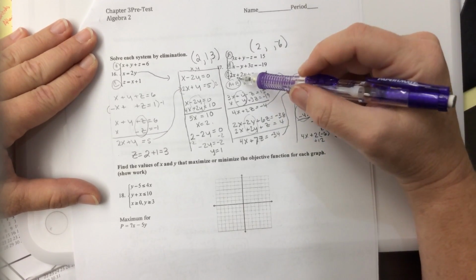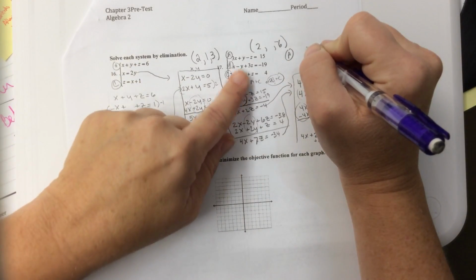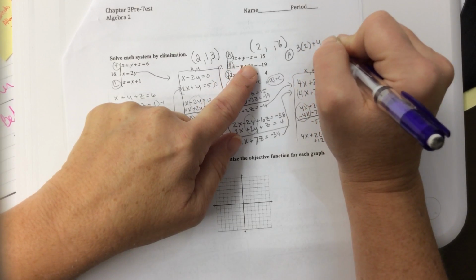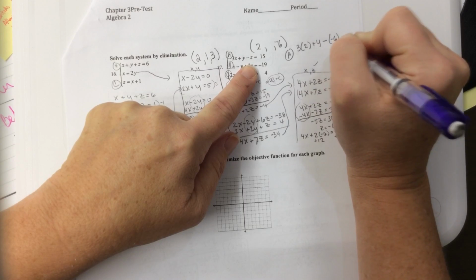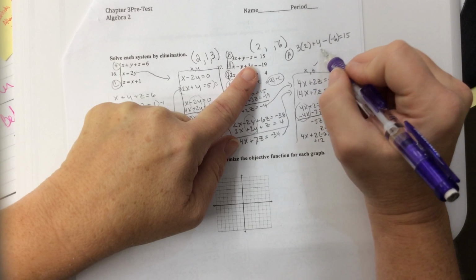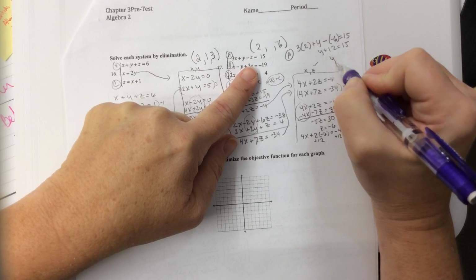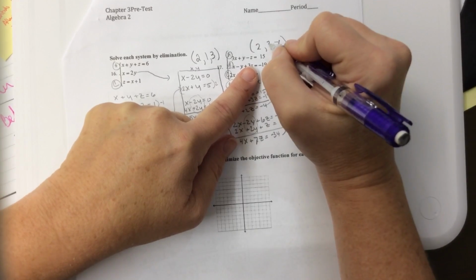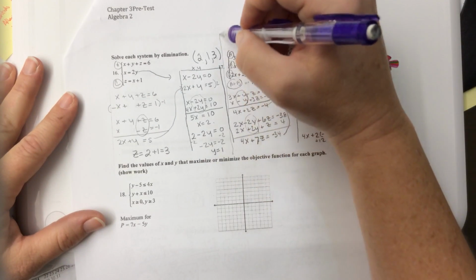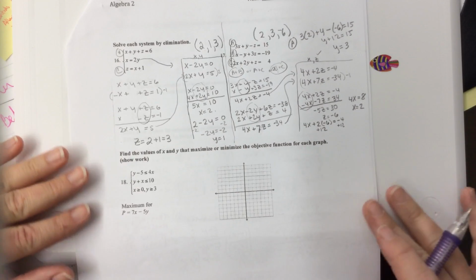So I can use A, B, or C to find y because they all have y. I'm going to go ahead and use A. So for A, we have 3 times our x, which was 2, plus y, minus my z, which is negative 6, is equal to 15. So this is 6, and this is a positive 6. So this is y plus 12 is equal to 15. So you can see that y would be 3. And that's my ordered triple. So I know it kind of has a lot of work, but if you organize it, it'll be really easy for me to see as well as for you to check your work.